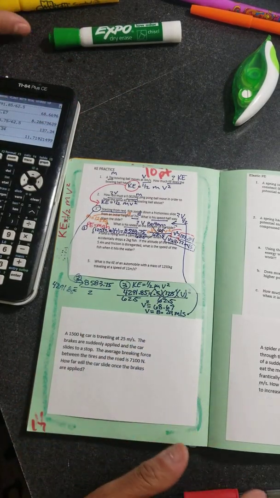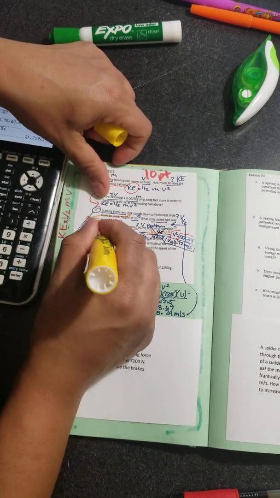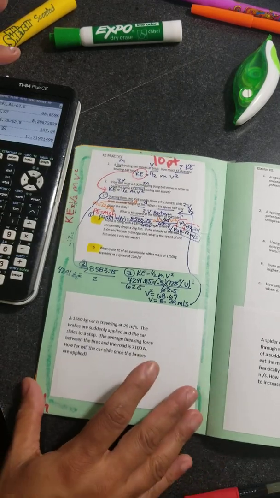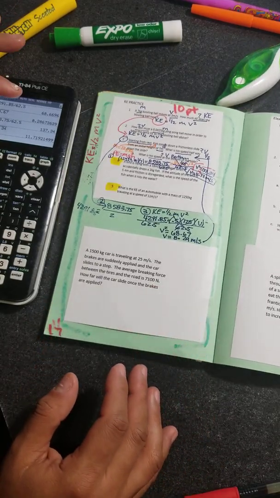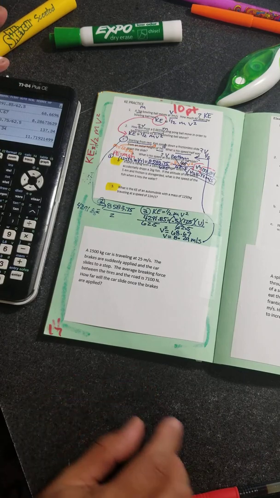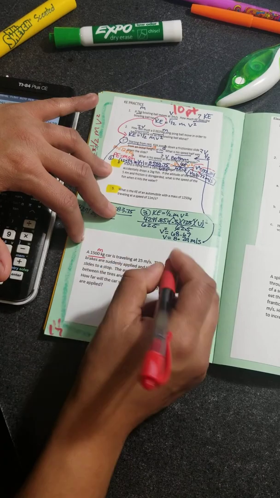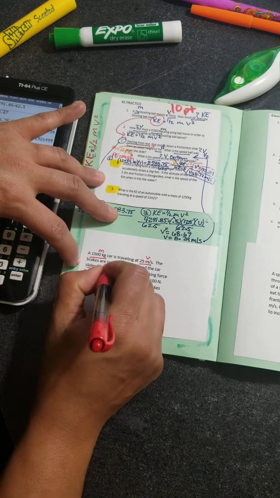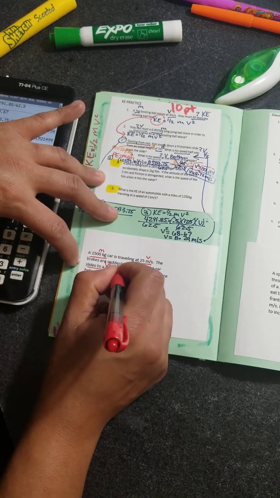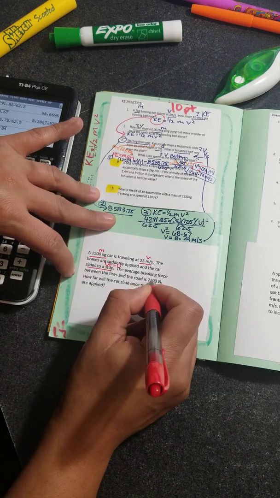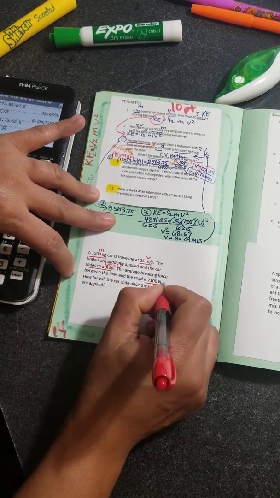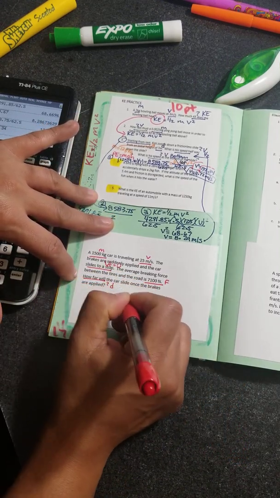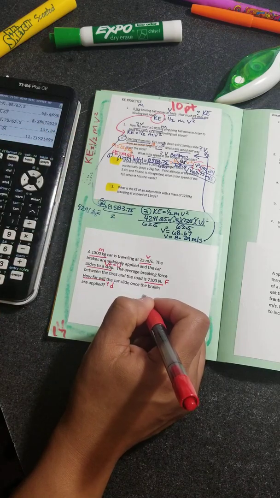I am going to need you to attempt number 4 and number 5. Okay? You need to try some of this on your own. Okay? The next one. A 1,500 kilogram car is traveling at 25 meters per second. They gave me the mass in kilograms. They gave me the velocity. Now, the brakes are suddenly applied and the car slides to a stop. The vf equals 0. The average braking force between the tires and the road is actually 7,100 newtons. How far, question mark, distance, will the car slide once the brakes are applied?